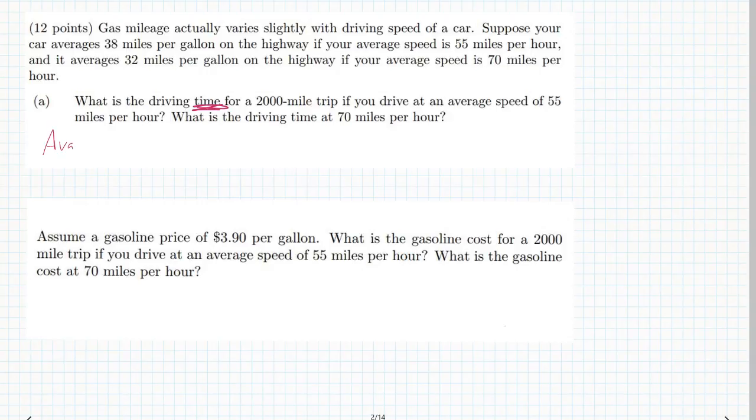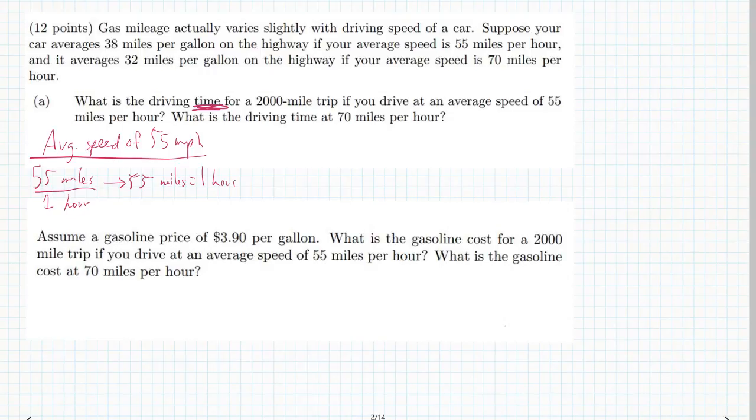So what we'll do first is take the average speed of 55 miles per hour. The way to think of this is 55 miles equals 1 hour. With that in mind, I'll try and fit it all in this little space right here.